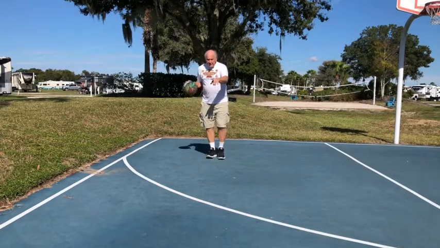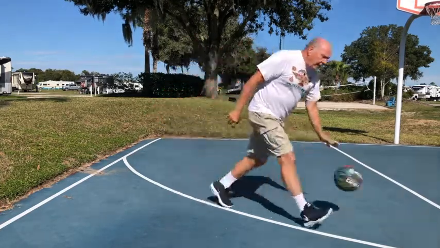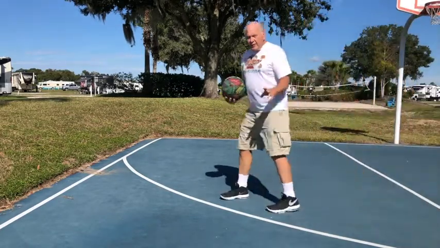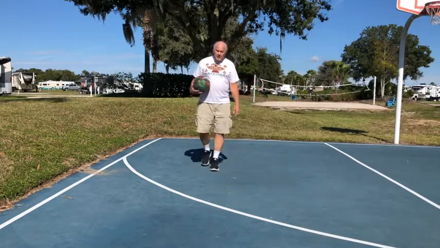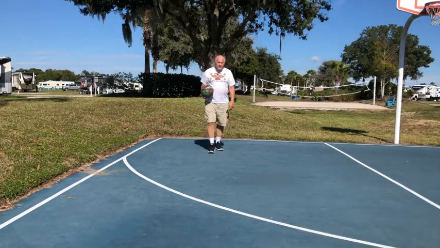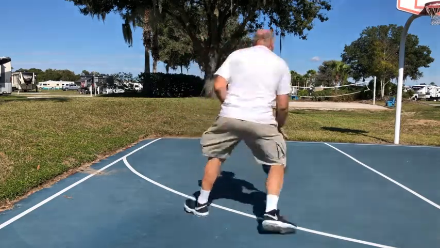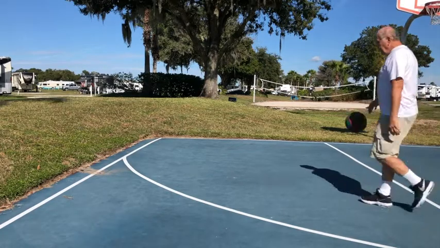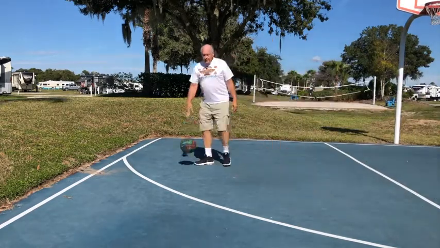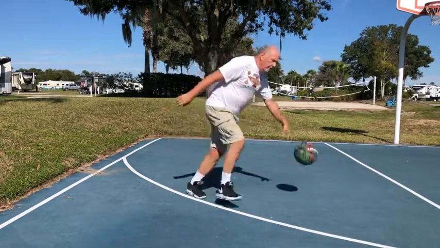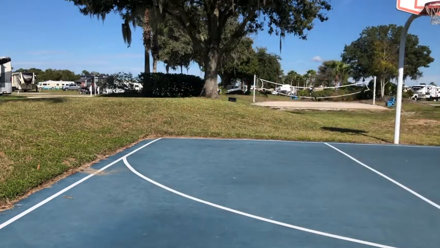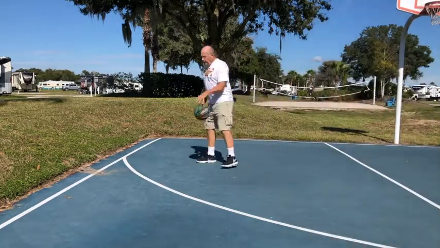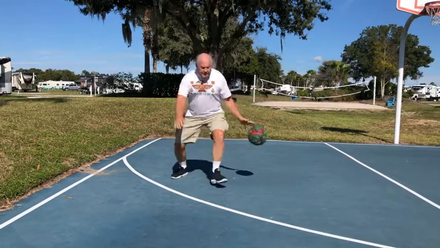If the defense comes at the dribbler, behind the back. You see how the vector changes of the offensive player. The offensive player changes his vector by changing the dribble. Here's the spin dribble. There's the spin dribble. Between the legs. And the hesitation. Coming up here, stop for a second and then go.